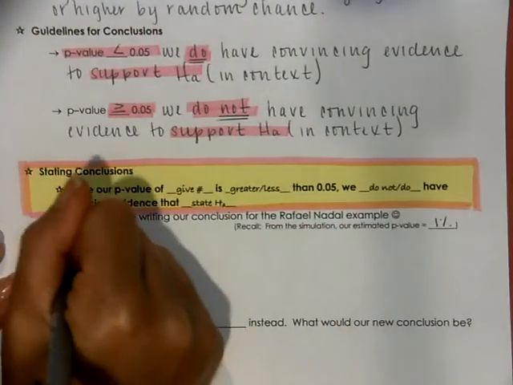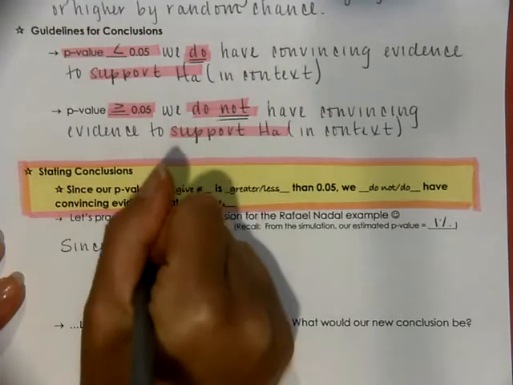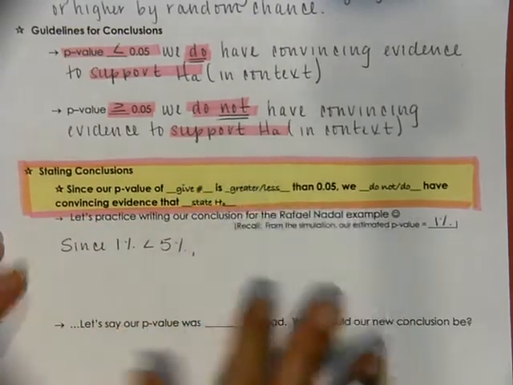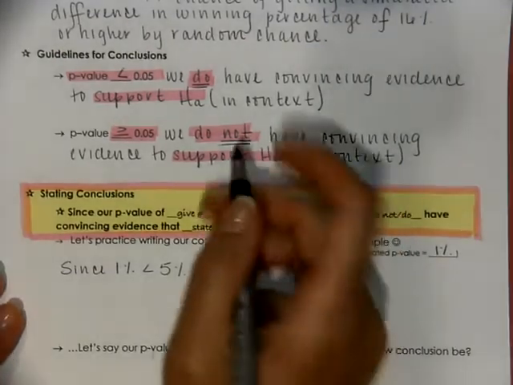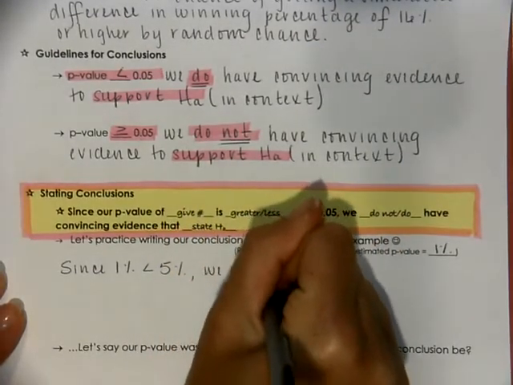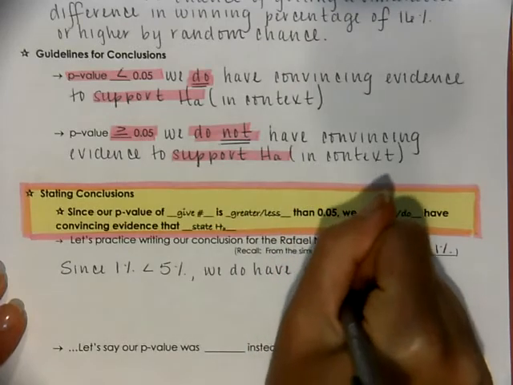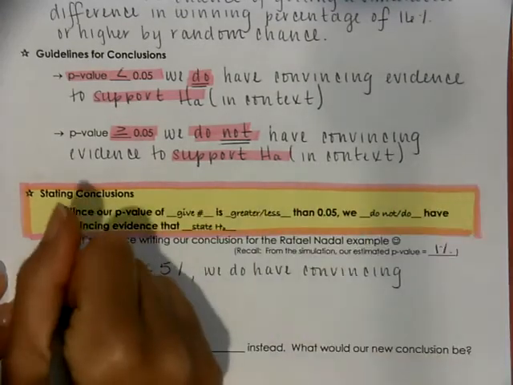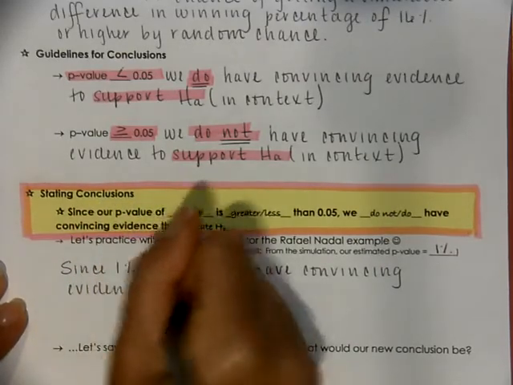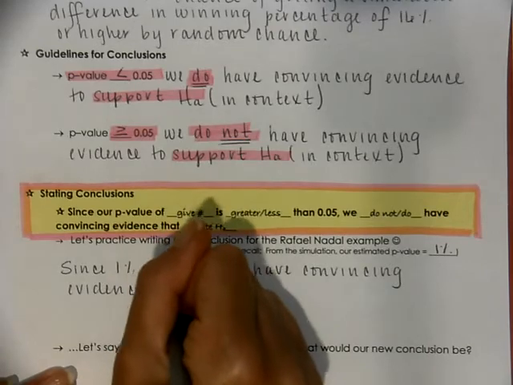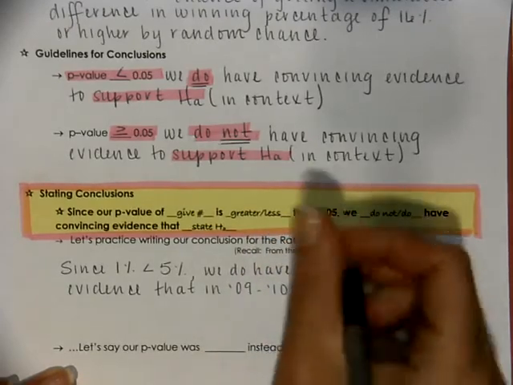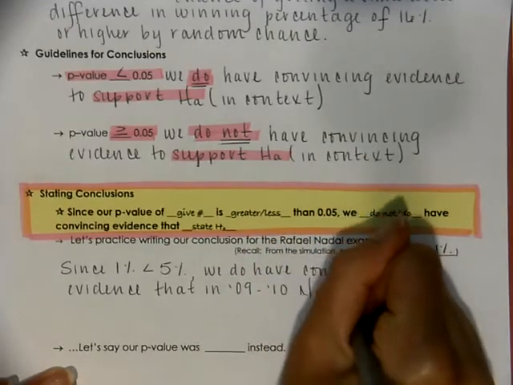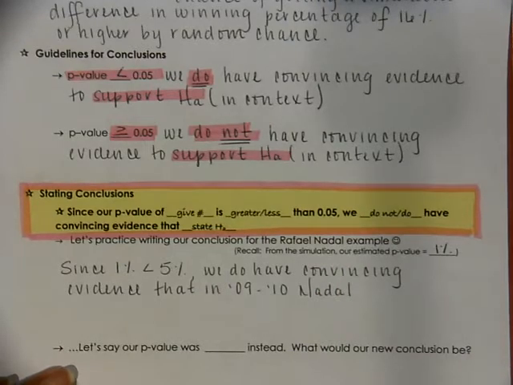So since 1% is less than 5%, we do have convincing evidence that in 2009 and 2010, Rafael Nadal had a greater ability to play tennis on clay than other surfaces.